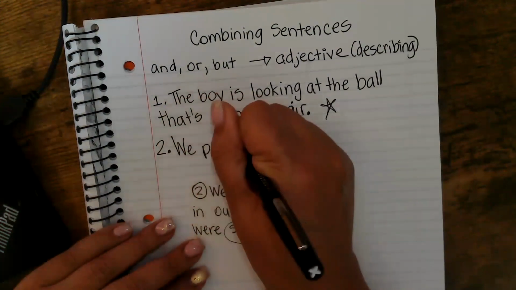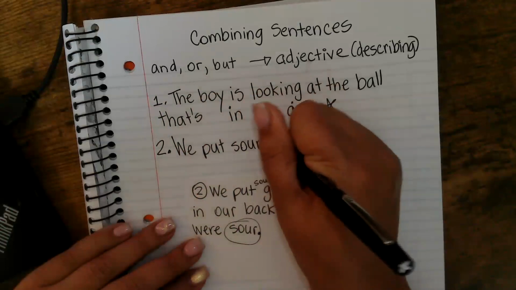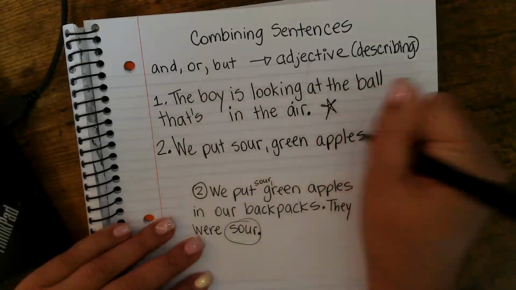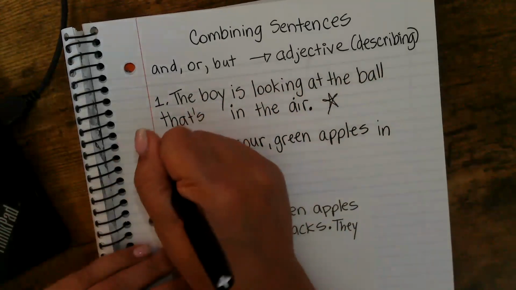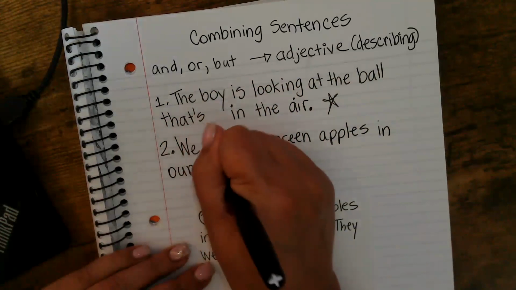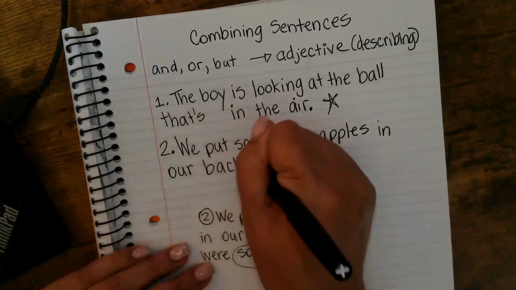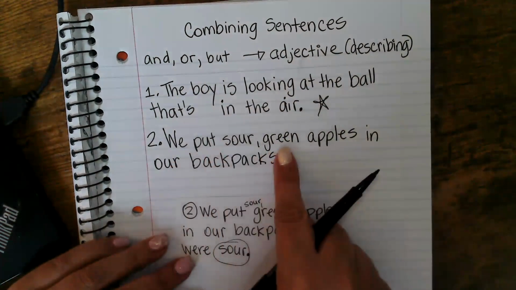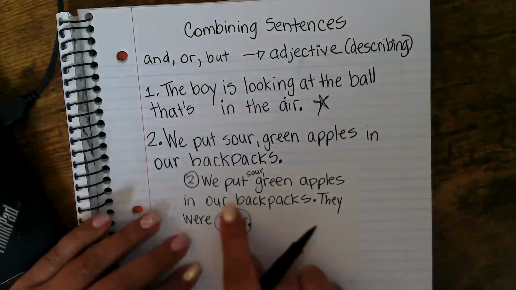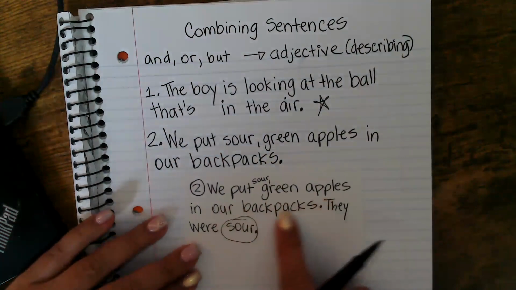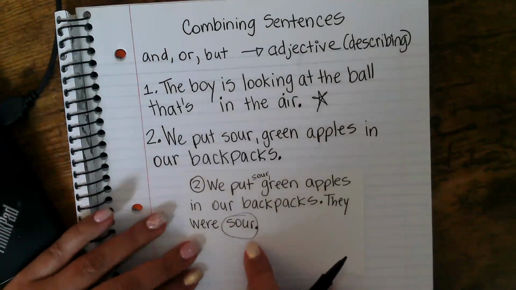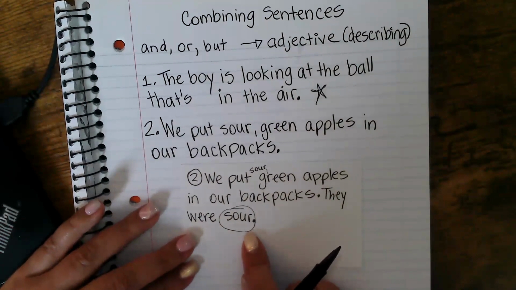We put sour green apples in our backpacks. We put sour green apples in our backpacks. Maybe you decided we put green apples in our backpacks and they were sour. We put green sour apples in our backpacks. However you want to combine them, as long as you're making them into one sentence.